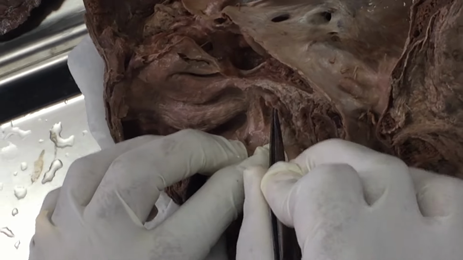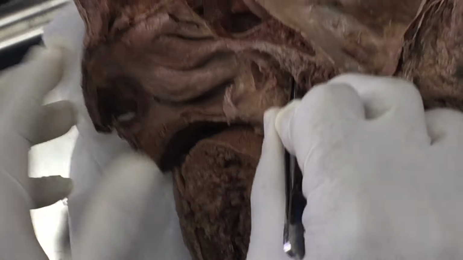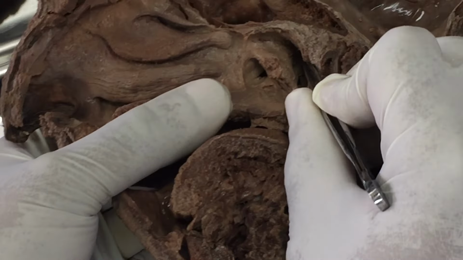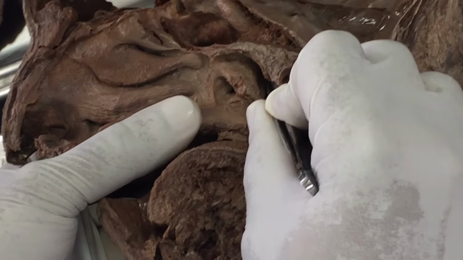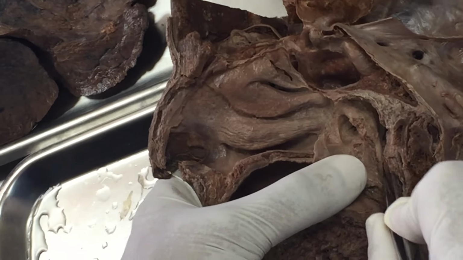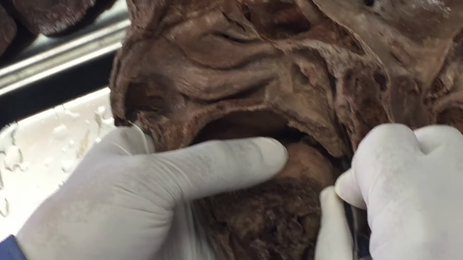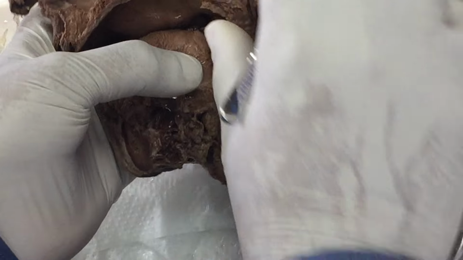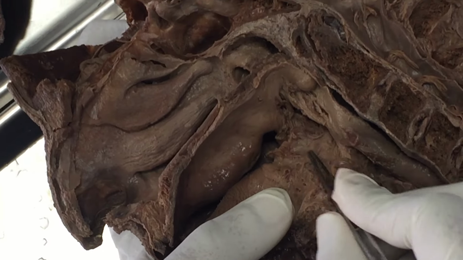This is the tubal elevation. This is the opening of the auditory tube. And this is the pharyngeal recess. Deep to the pharyngeal recess, you are going to see the internal carotid artery present, right? So this is the nasopharyngeal isthmus, where the nasopharynx continues with the oropharynx. And identification in the oropharynx, see this one. Now you are seeing the lateral wall of the oropharynx.